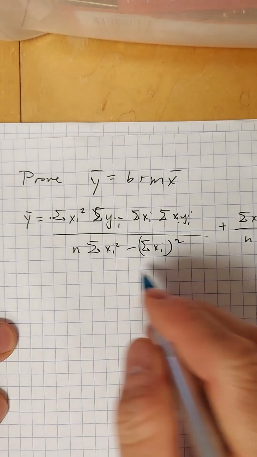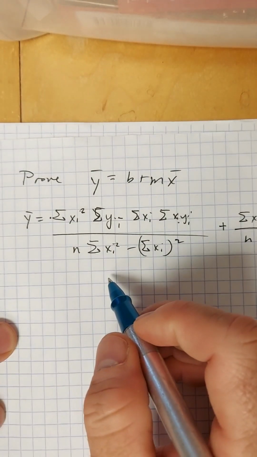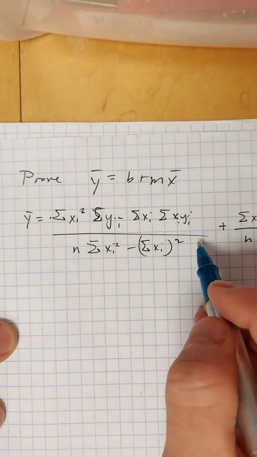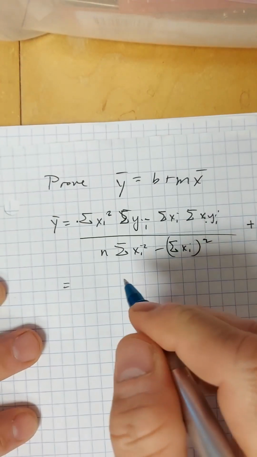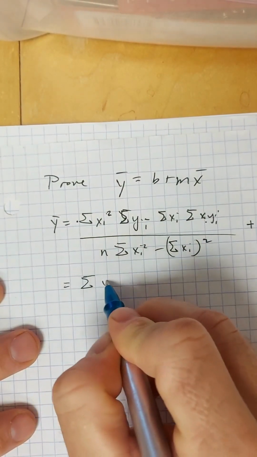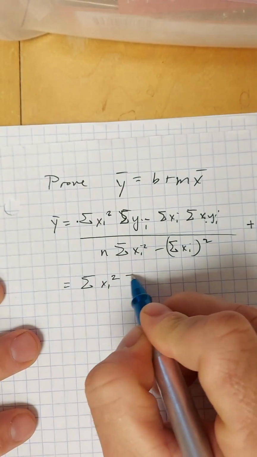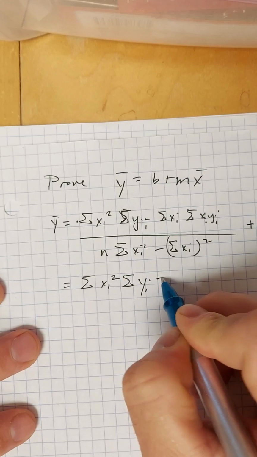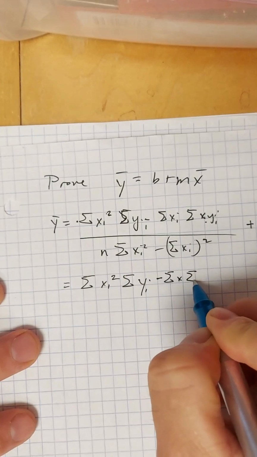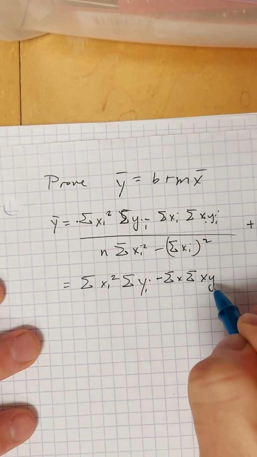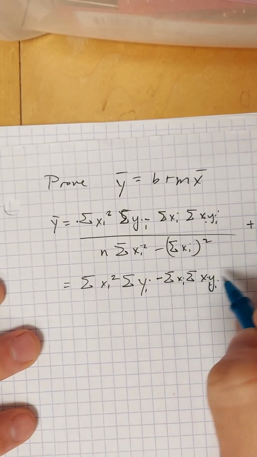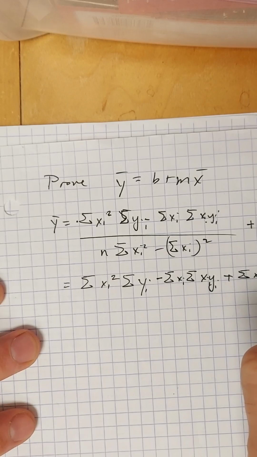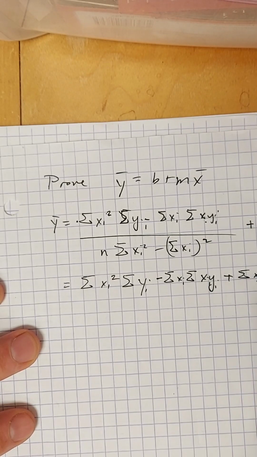All right. Combining like terms, it looks like we have the sum of x_i squared times the sum of y_i, minus the sum of x_i times the sum of x_i y_i, plus the sum of x_i times the sum of x_i y_i.